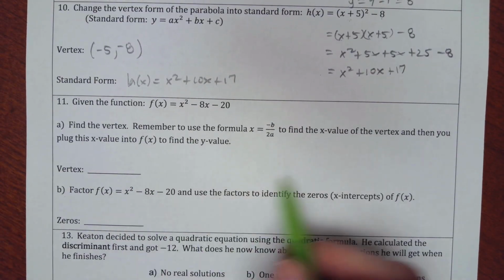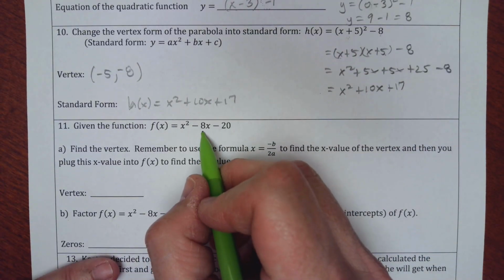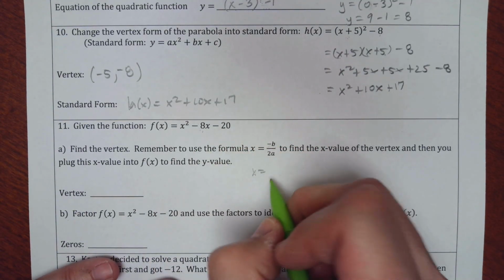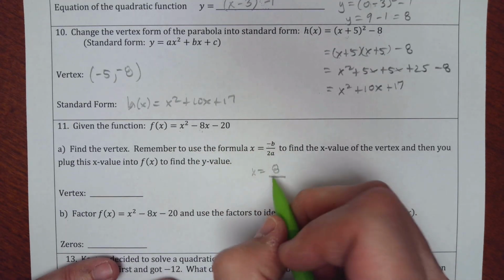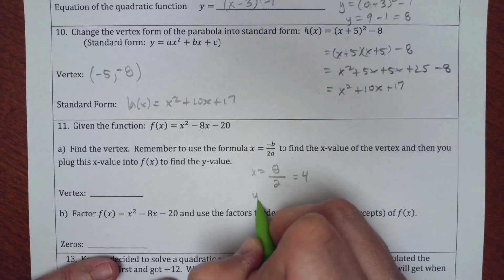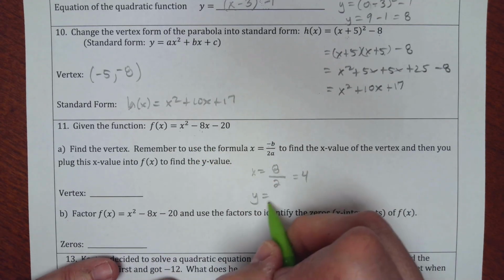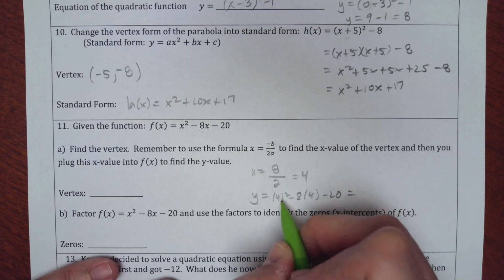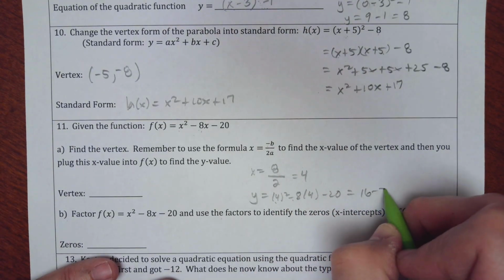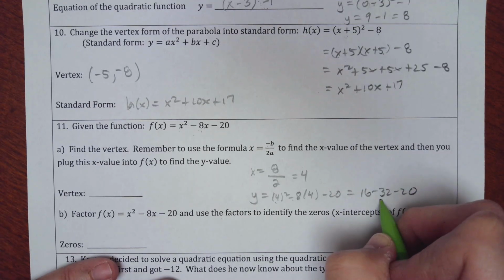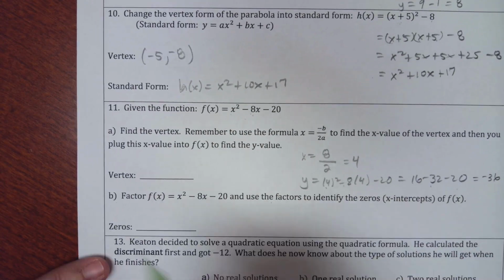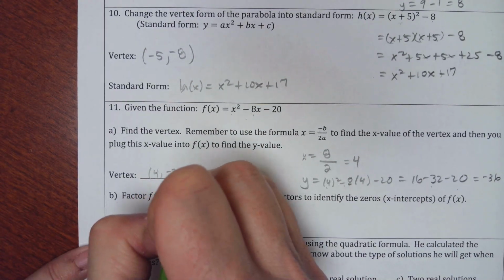Okay, find the vertex. Remember to use this formula. So the question would be just like this on your test. So remember the b value is there. So negative b, so the opposite of b, so it would be positive 8 over 2 times 1, which is 2. So that's 4. And to get the y value, I got to plug 4 into this. So 4 squared minus 8 times 4 minus 20. So 16 minus 32 minus 20. So it's negative 16 minus 20, so it's negative 36. Or use your calculator. So you got 4, negative 36.